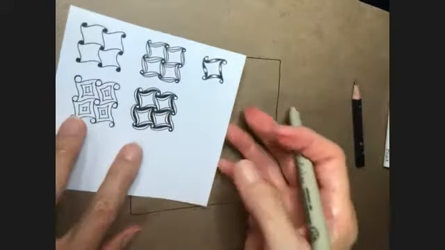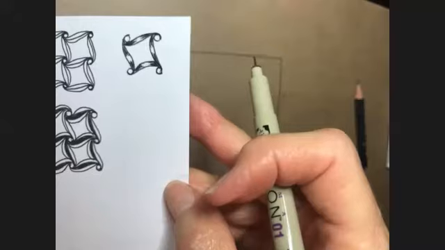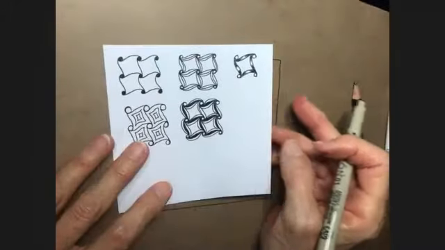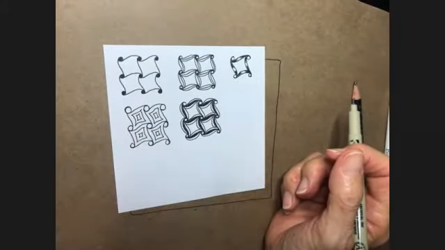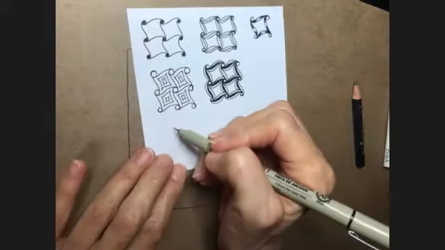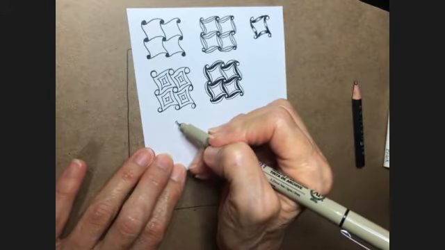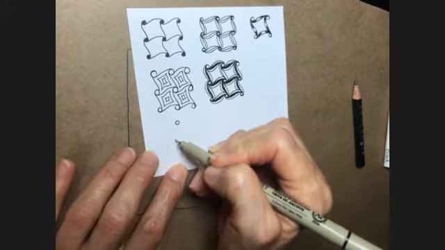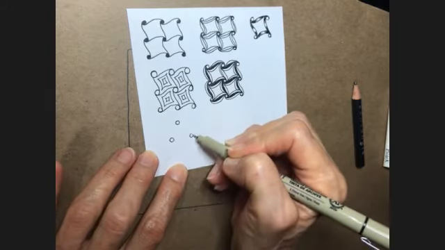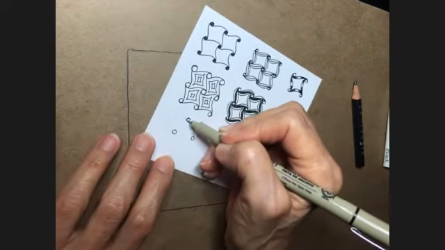Okay, so this is another way that you could do it. And then I'm going to show you how you could do a cadent in a triangle. And this is also kind of a version of crazy cadent.